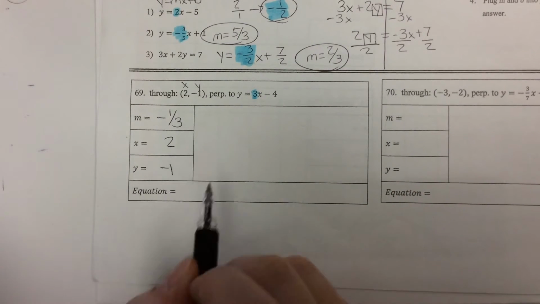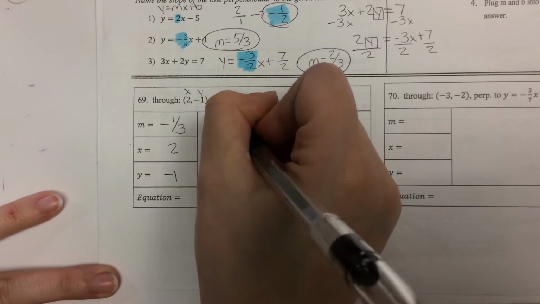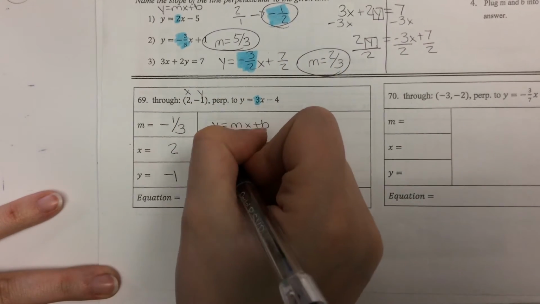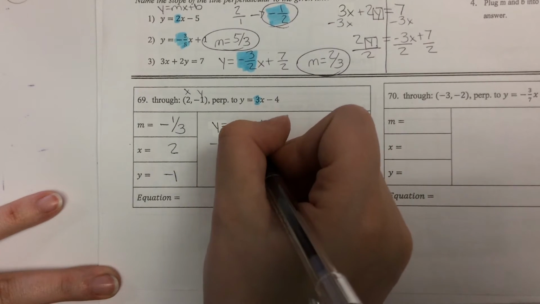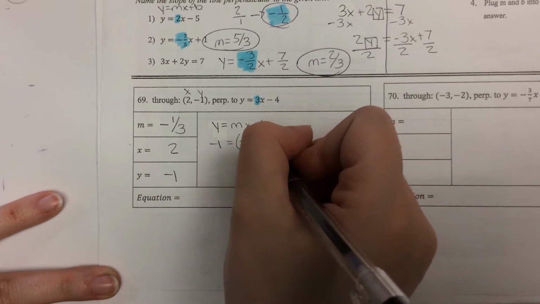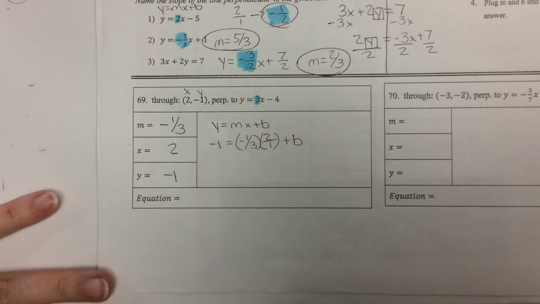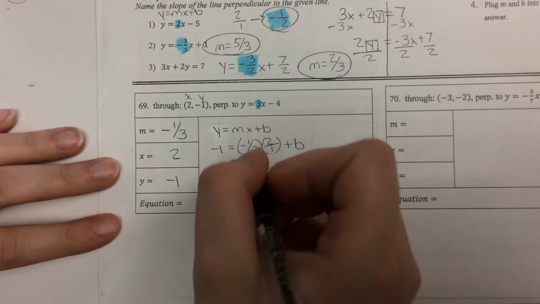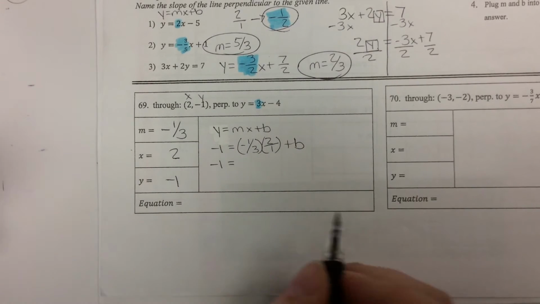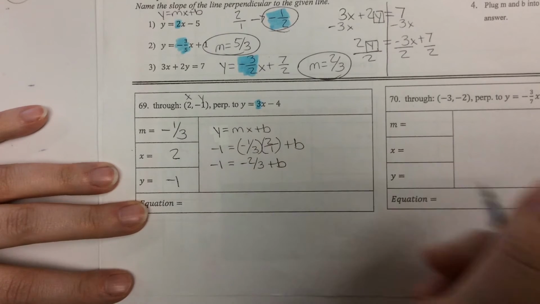So now, guys, this is just what we were doing yesterday. Okay, y equals mx plus b. Y is negative 1. M is negative 1/3, and x is 2. I'm going to write that as a fraction so that I can multiply my fractions, plus b. Okay. So now I've got negative 1 equals negative 1 times 2 is negative 2 over 3 plus b.